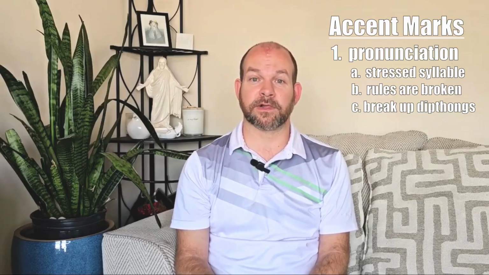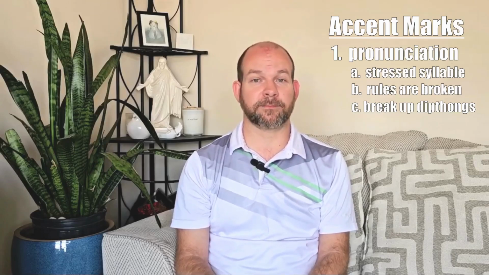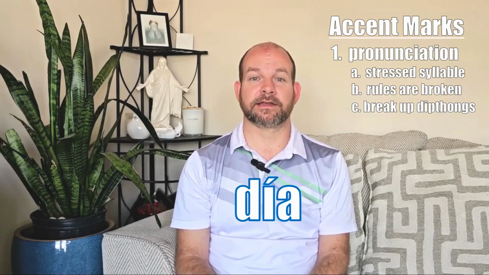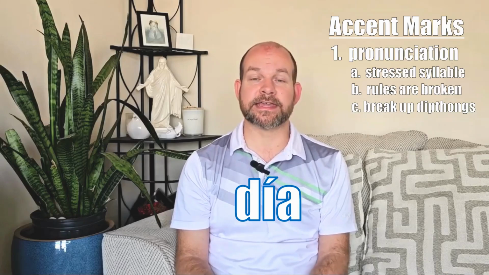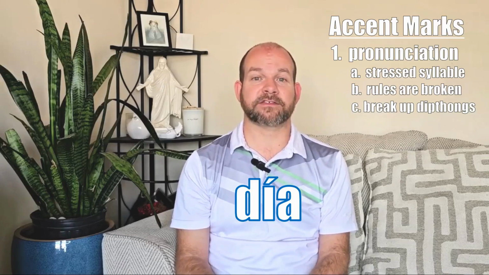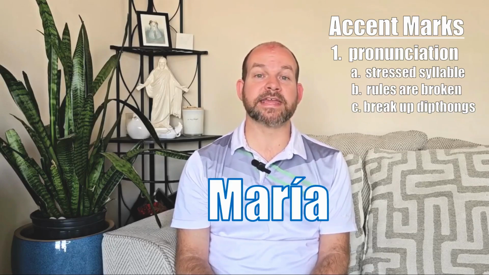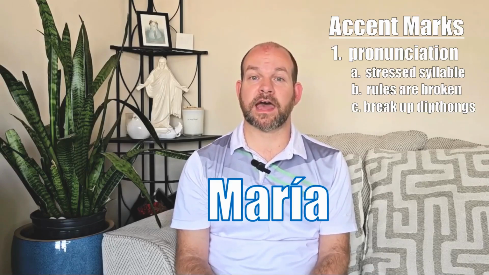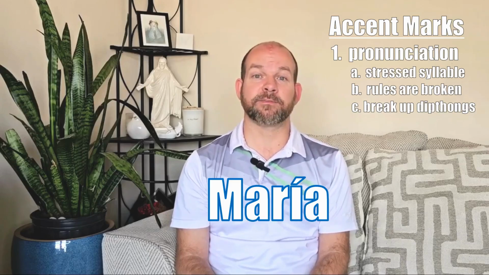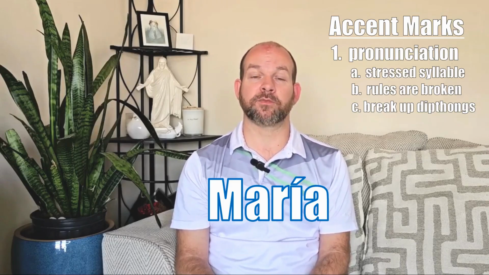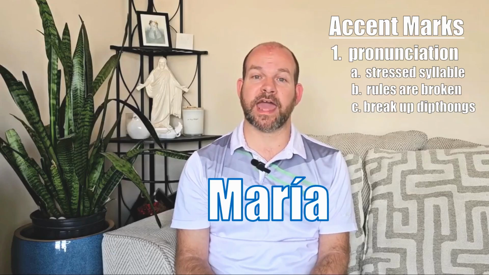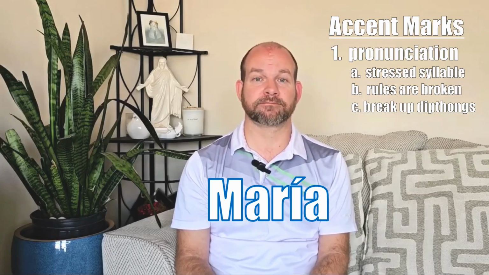But when a word has a weak vowel with a strong vowel, but the weak vowel is its own syllable, then we need to write an accent mark above it, such as in día. If it didn't have the accent mark, it would be pronounced differently, so we have to write the accent mark above the I, día. It's the same in María. Without the accent mark above the I, it wouldn't be María, but we want it to be María, and so we have to put an accent mark above the I, María.